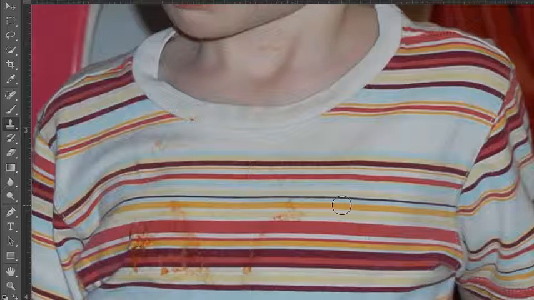You'll always hold down your Alt or Option key to sample and then click, or you could even click and drag, honestly, to paint. So if I wanted to do a larger sampling like this, then I could just bring it right on top, and there's a little bit of a ghosted image, and just clicking once.